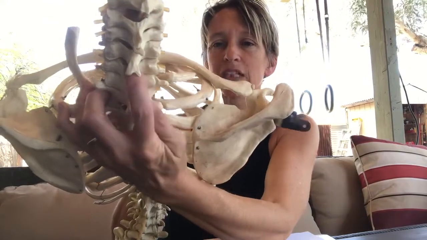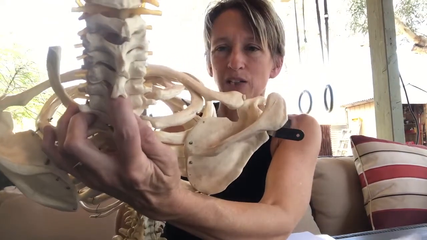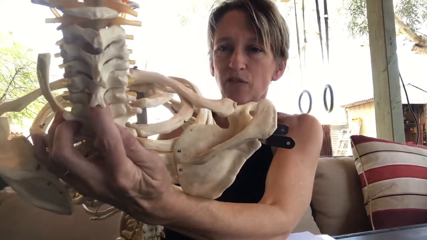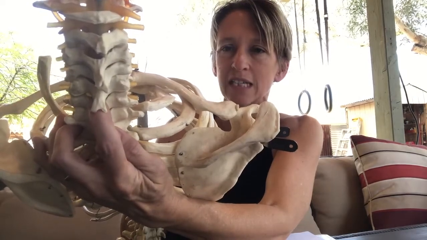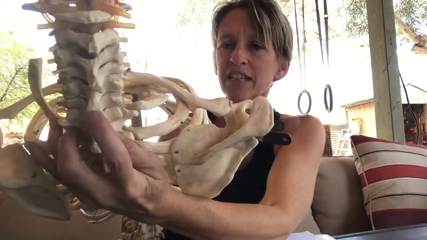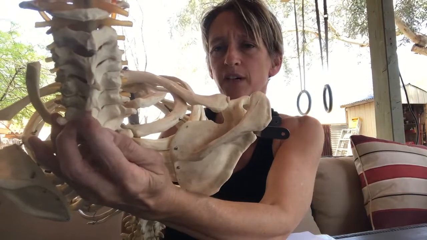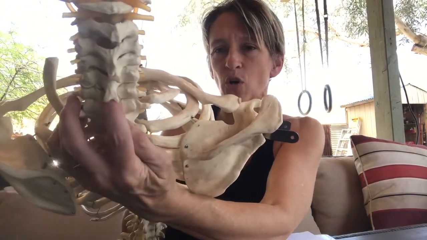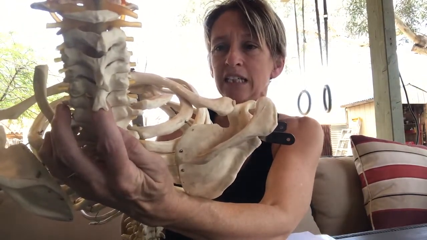It's called a bifid spinous process. So see how that spinous process splits there? It's forked like the tongue of a snake. And that's just to provide more surface area for muscle attachment, because there are so many muscles that need to attach to these small vertebrae up here.